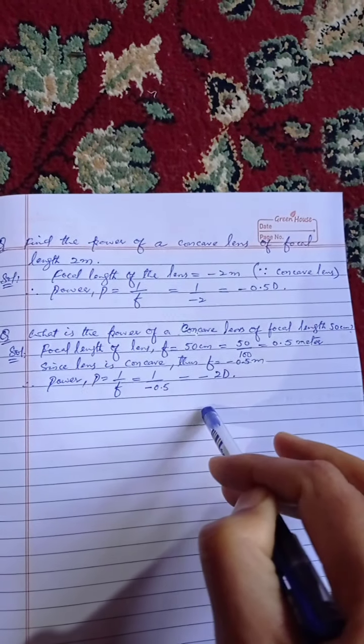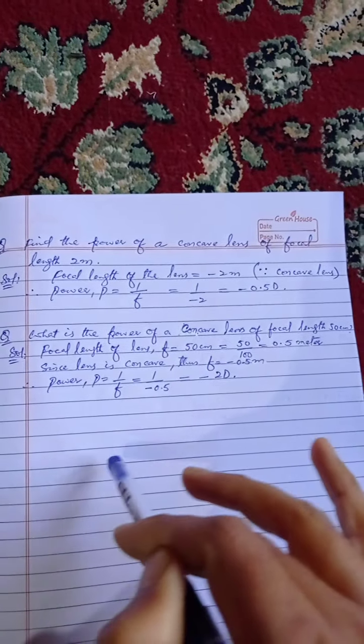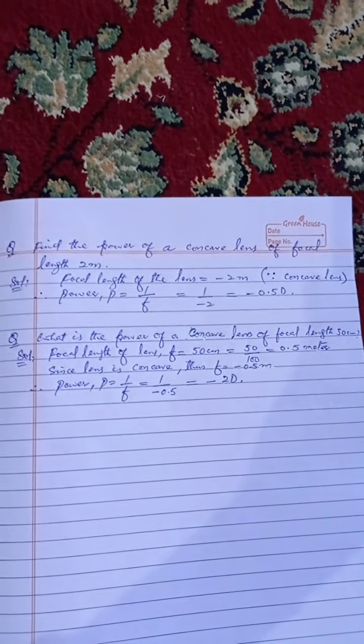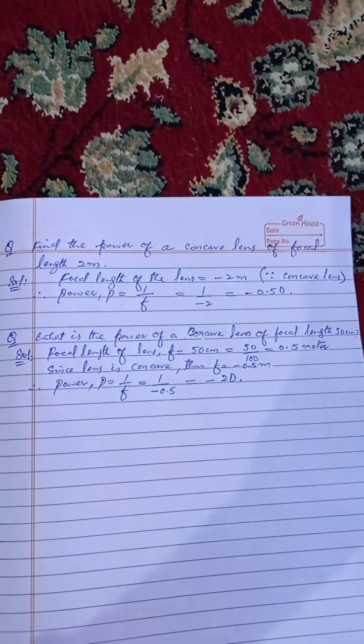Here you got these numericals and you got the whole lecture regarding the power of the lens. Dear students, I hope that you have got this lecture nicely.